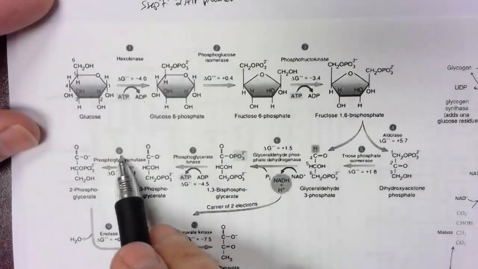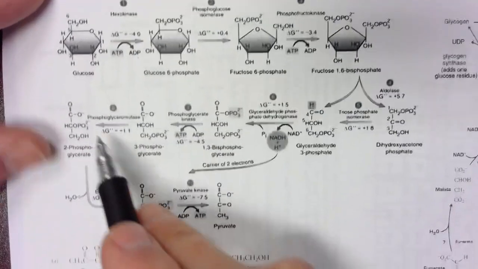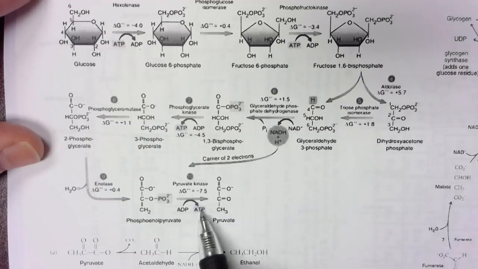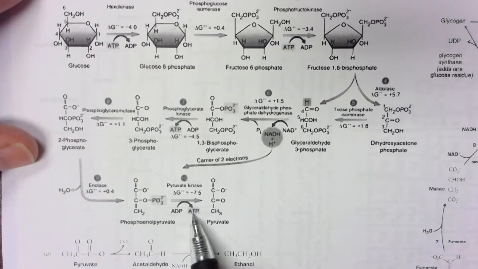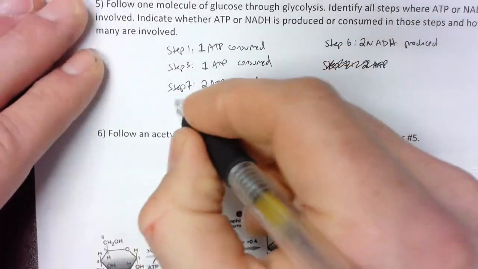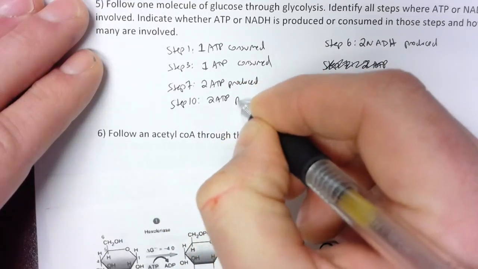And step 8, nothing happens there with NADH or ATP. Step 9, nothing happens with NADH or ATP. But step 10, 2 ATP are produced again. Because again, this happens twice for every glucose. So step 7, step 10, 2 ATP produced.